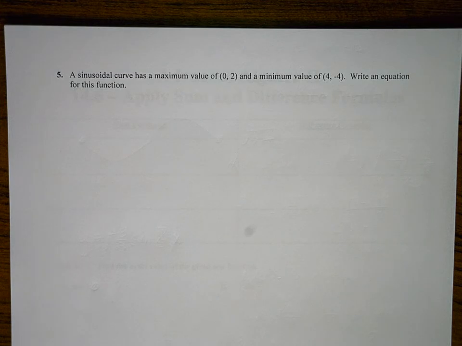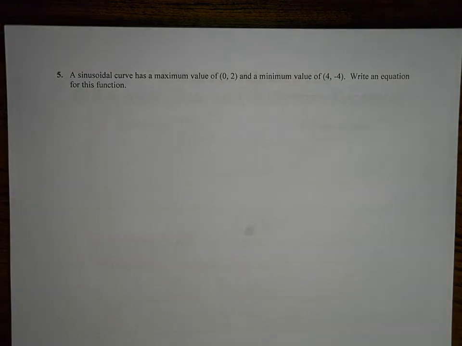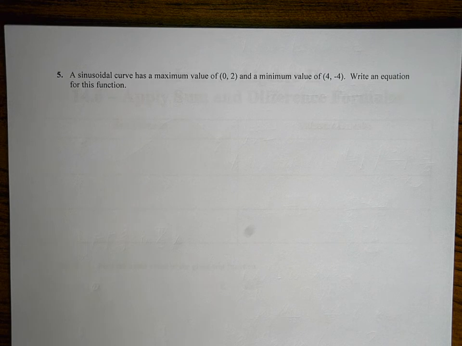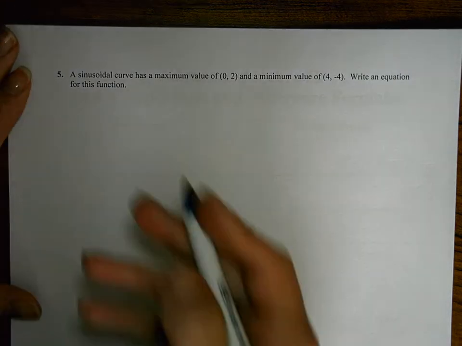All right, a sinusoidal curve has a maximum value at (0, 2) and a minimum value at (4, -4). Write an equation for this function. Okay, so I've got to draw a picture. No doubt about it, definitely need a picture.